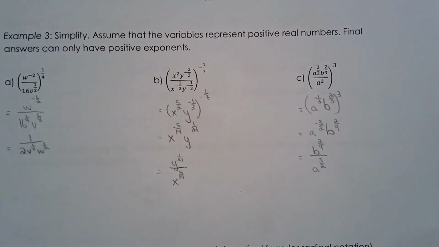So that's how you work with rational exponents. The numerator tells you the power and the denominator tells you the root.